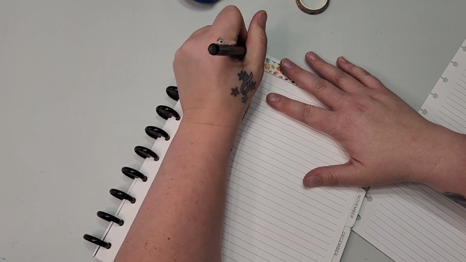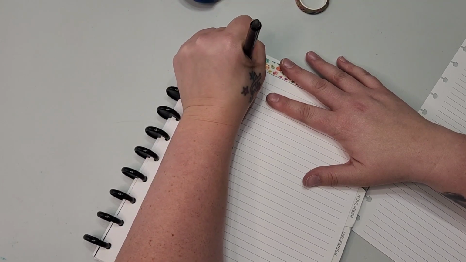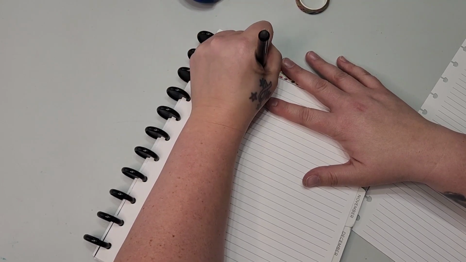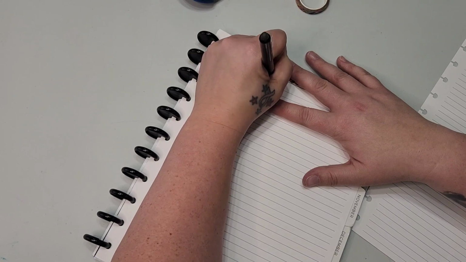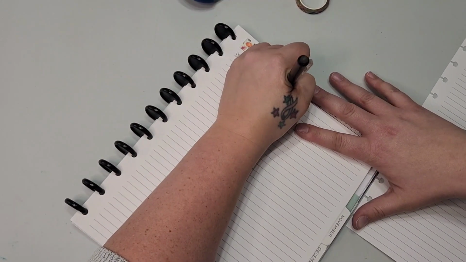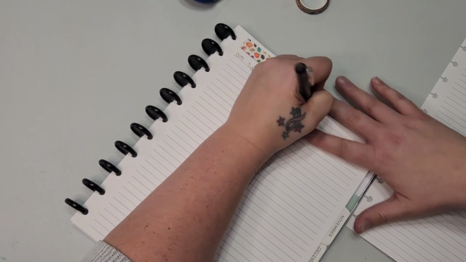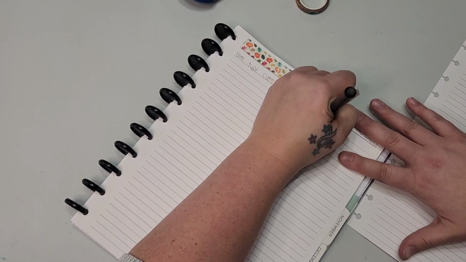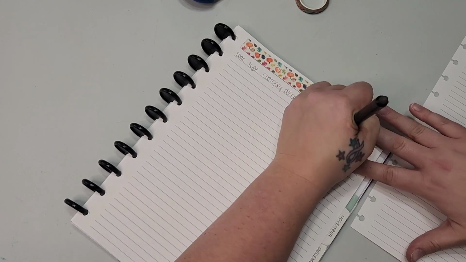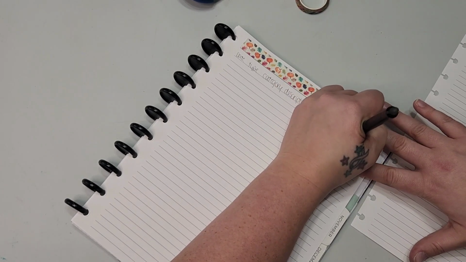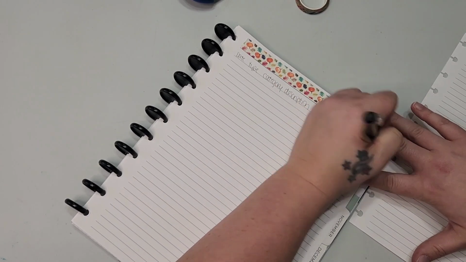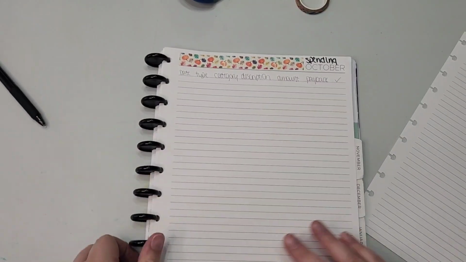So date, type, category, and so that is my spending.